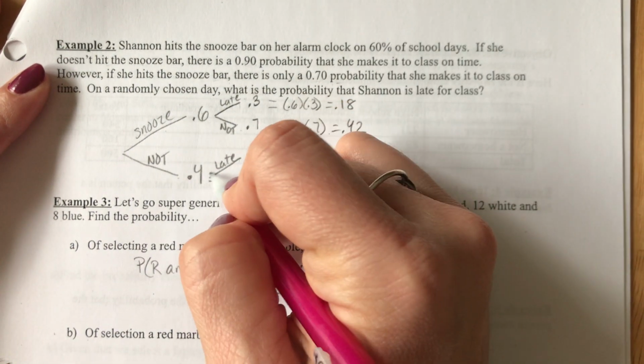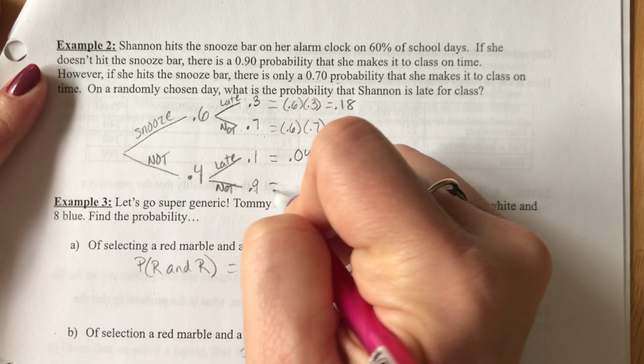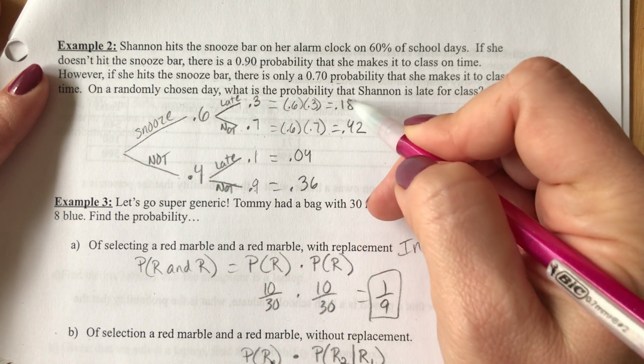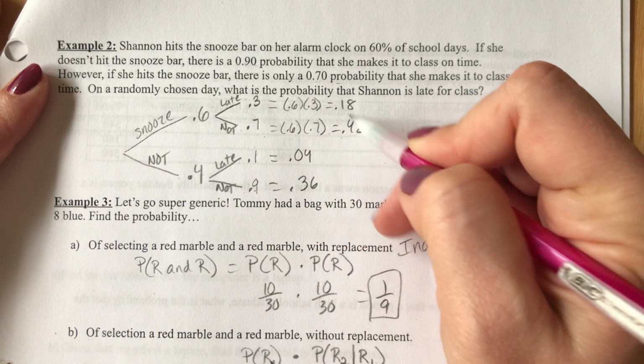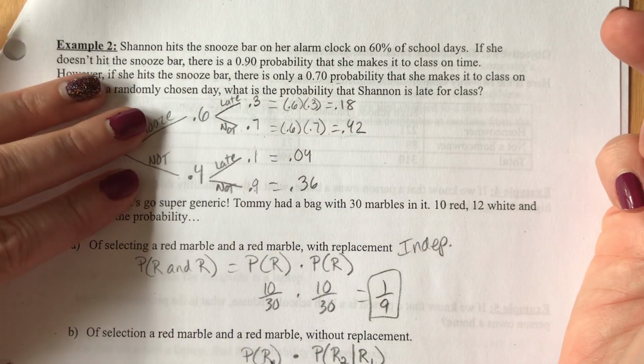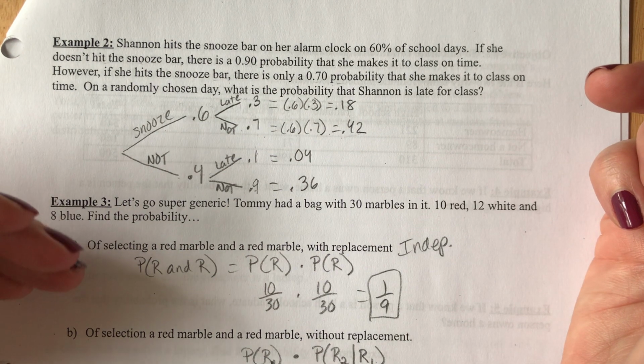So here, 0.4 times 0.1 is 0.04. 0.4 times 0.9 is 0.36. These numbers, after you multiply, always should add up to 1 because it's 100% of the scenarios in this tree. So now that you're looking at that, let's go back to what the problem asked for.